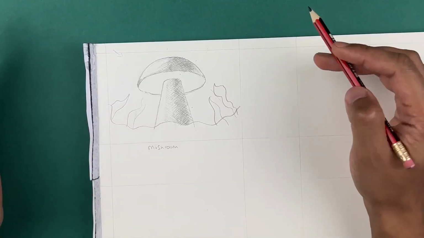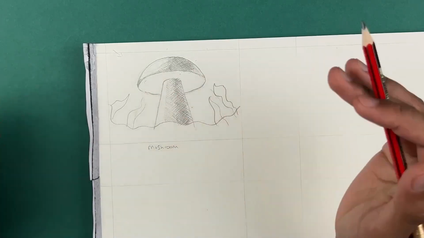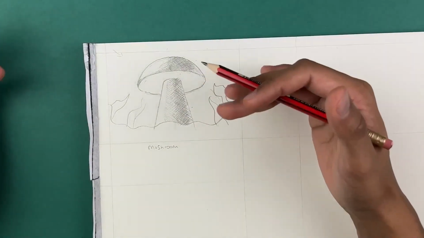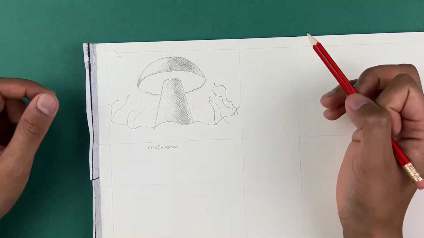And now what we're going to do is, because the mushroom, the bottom section of it, we're going to create a little lip, and then because it's going to be quite dark because the light's coming from above, we're just going to go in and create an extremely dark value on the inside of this mushroom.